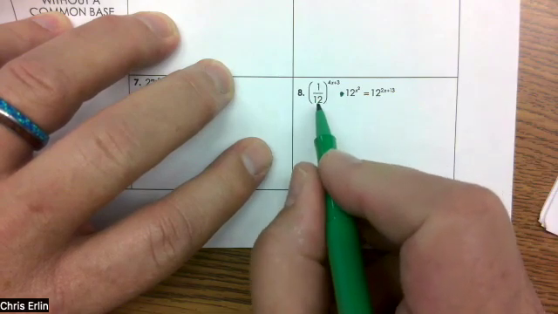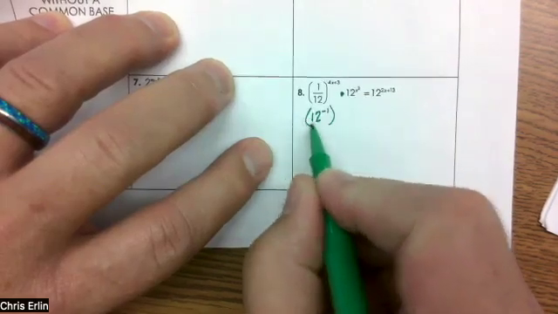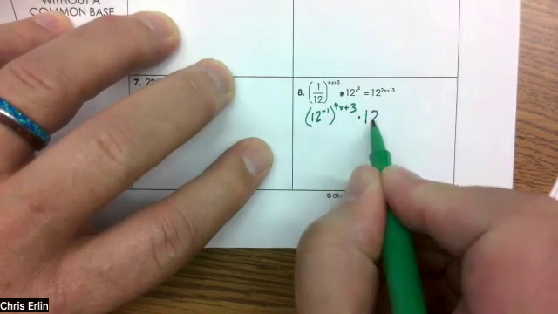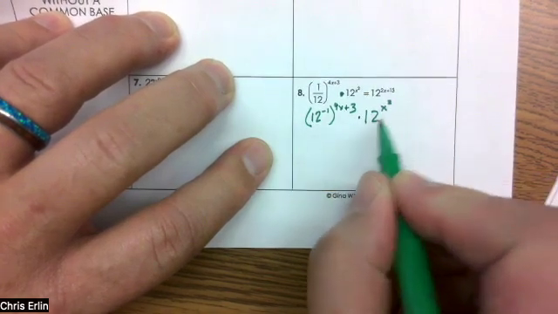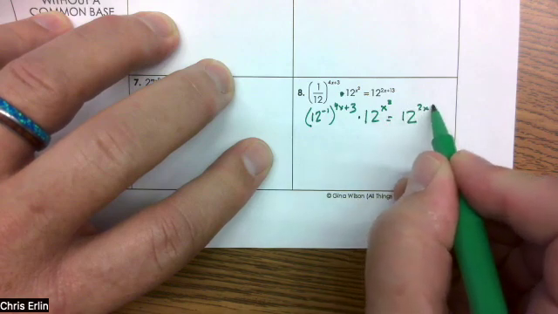First, I'm going to change 1/12 into 12 to the what? Good. 12 to the -1. And that's raised to the 4x plus 3. And we're multiplying that times 12 raised to the x squared. That's equal to 12 to the 2x plus 13.